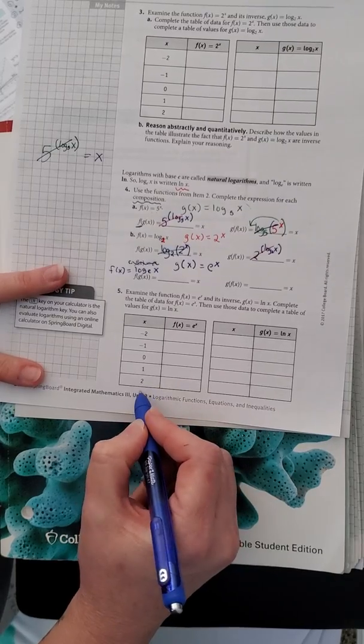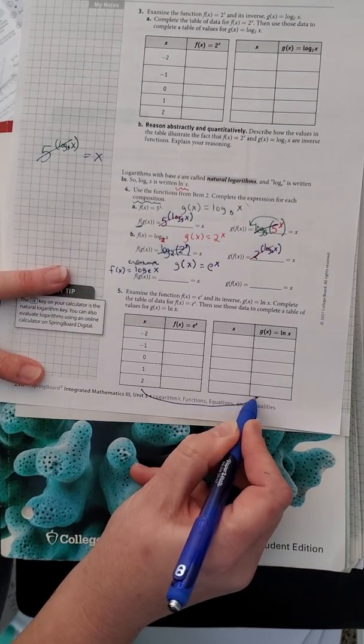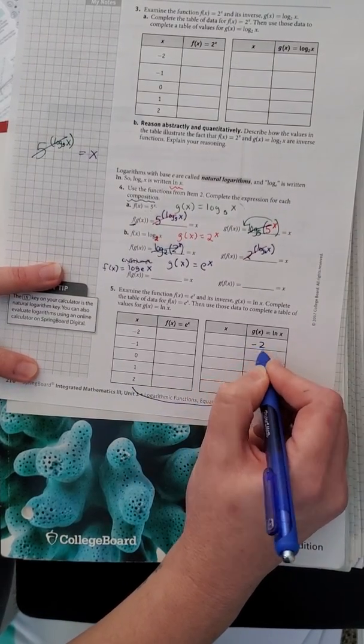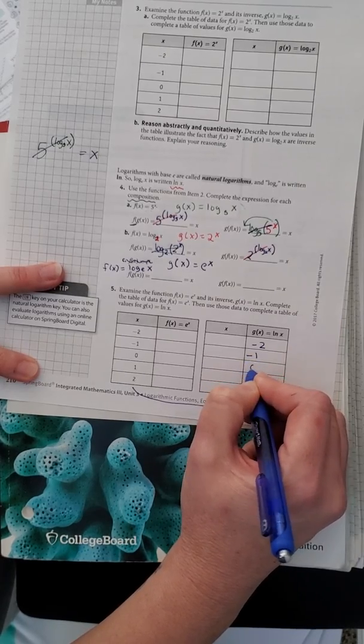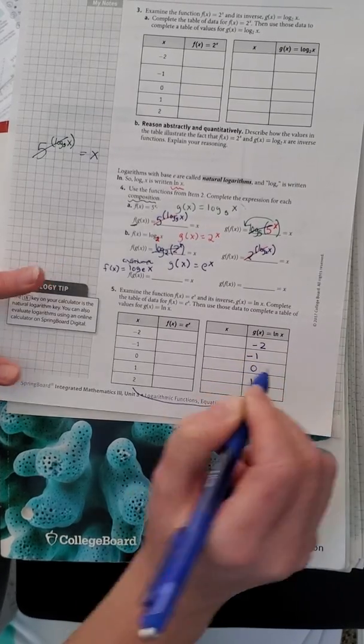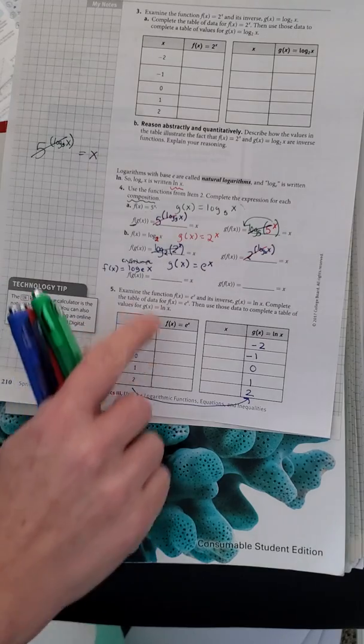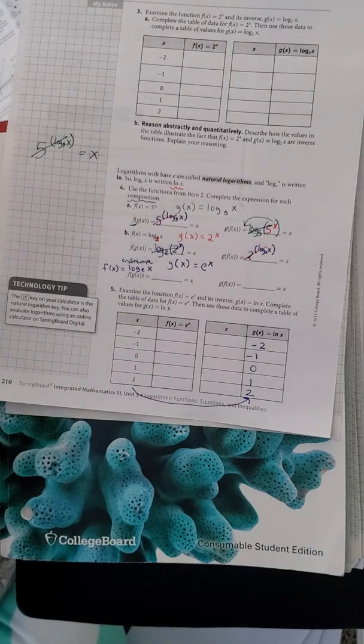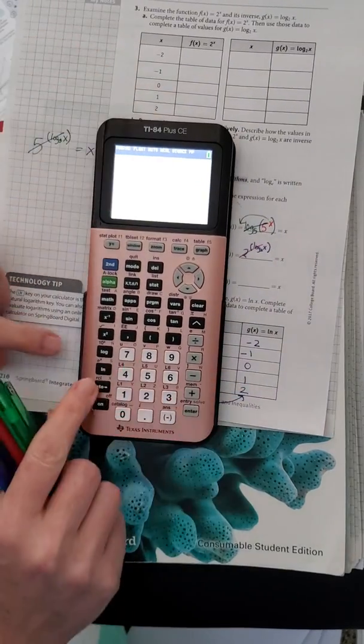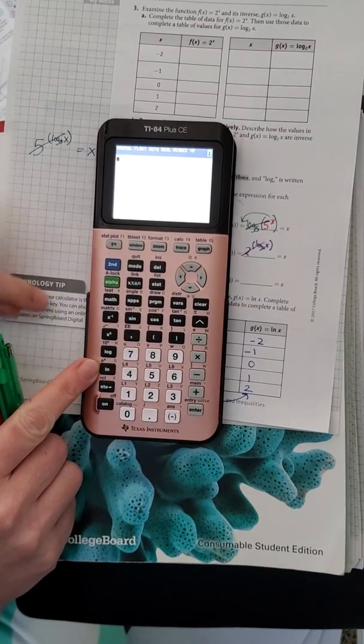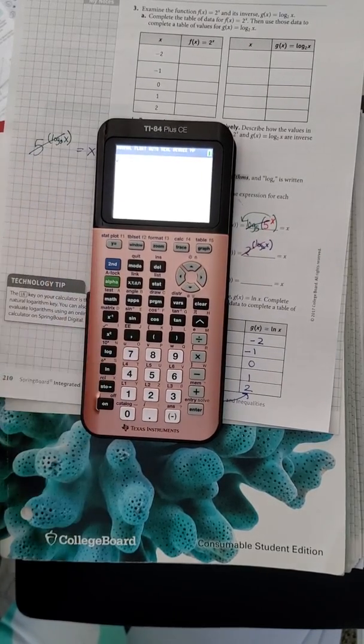So remember that our domain will become our range. So I'm going to go ahead and put those in right now: -2, -1, 0, 1, and 2. And then you have to use a calculator to evaluate these, right? E to any power. On your calculator, it's generally behind the natural log function. So second natural log is going to give you e.